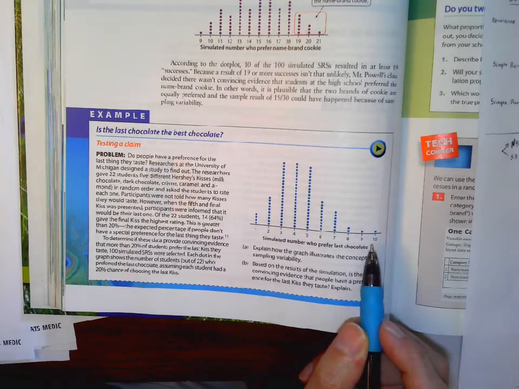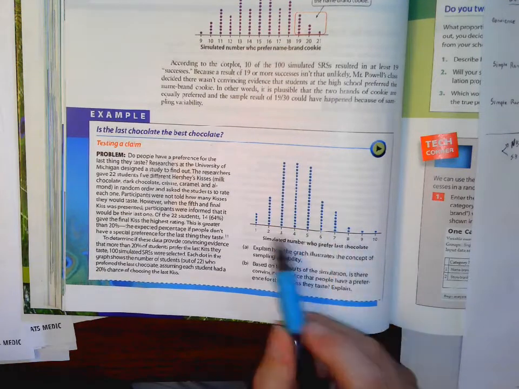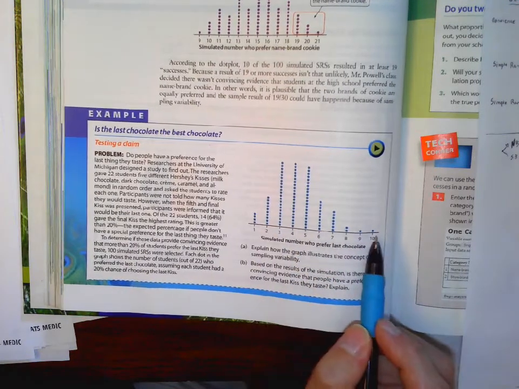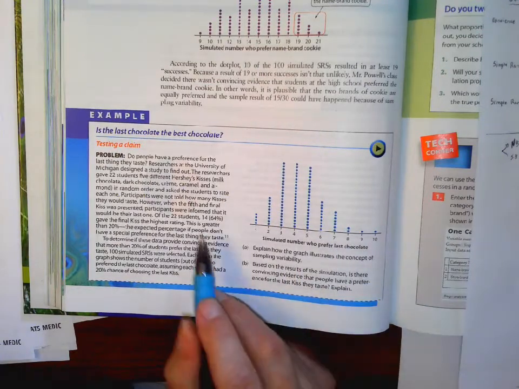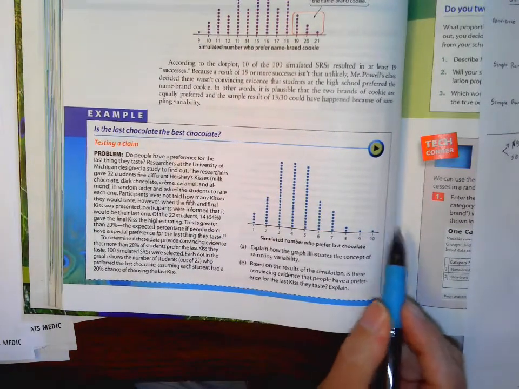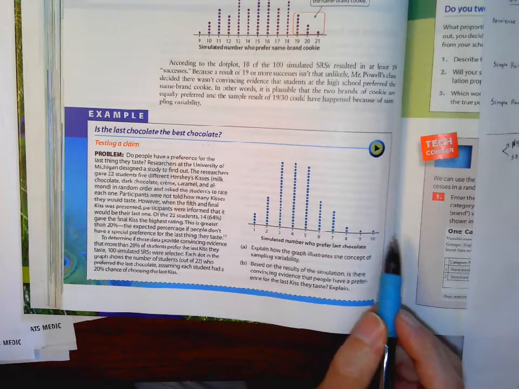If there's no difference between them, they would choose equally likely. Between 1 and 10 people would choose the last one. But based on this result, we had 14 people choose the last one. Do we have anything out here where there would be 14 of them? Okay, there is convincing evidence. There are 14 people that preferred the Hershey Kiss they tasted last. It's much greater than what we would expect to happen.